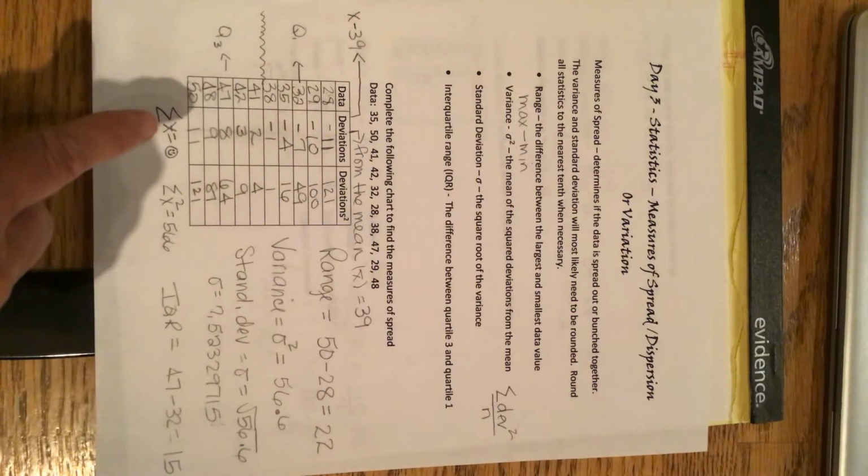Now, if you recall, there's another way to get rid of those negative signs: you could take the absolute value of these numbers and then add them up. It would be much smaller than 566, because by squaring them you're making these numbers huge. With the absolute value, it wouldn't be that big.